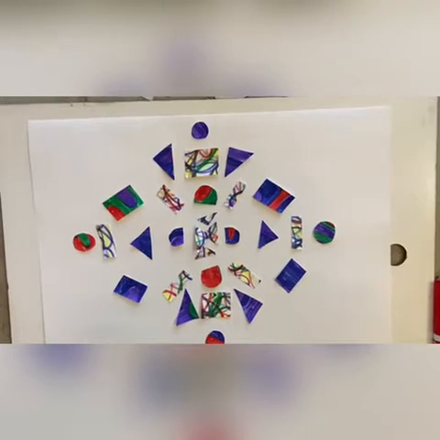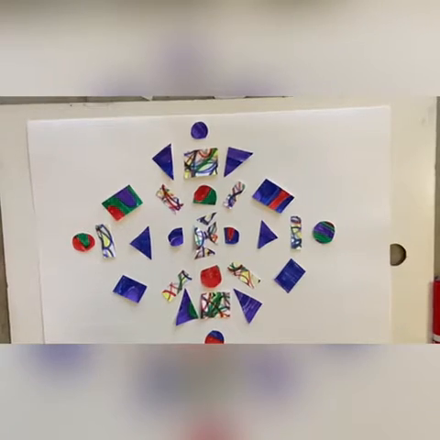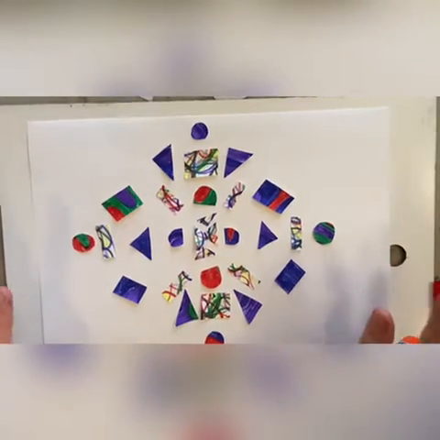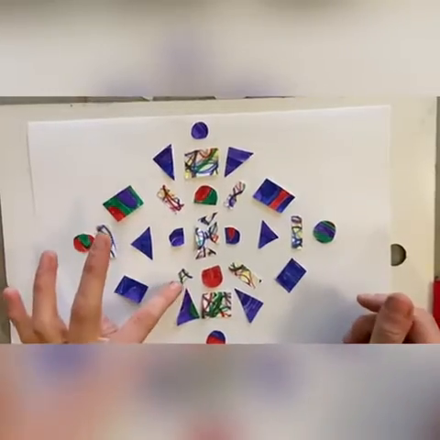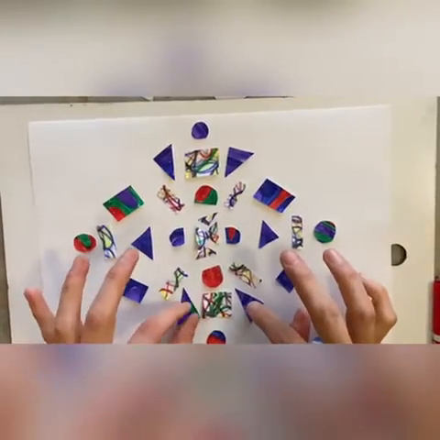Okay, I want to note that I have not glued anything down yet. I am just experimenting at this point. Well, actually, I'm done experimenting. I've decided that I like my design, and now I'm going to glue it down.